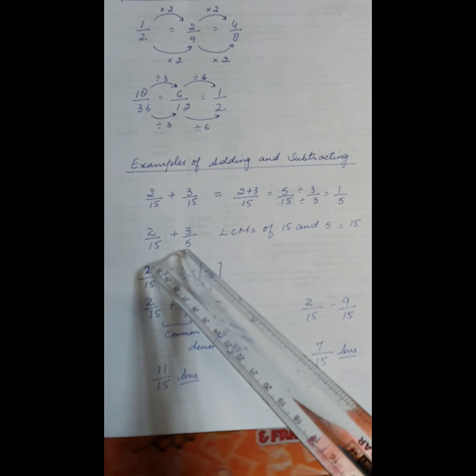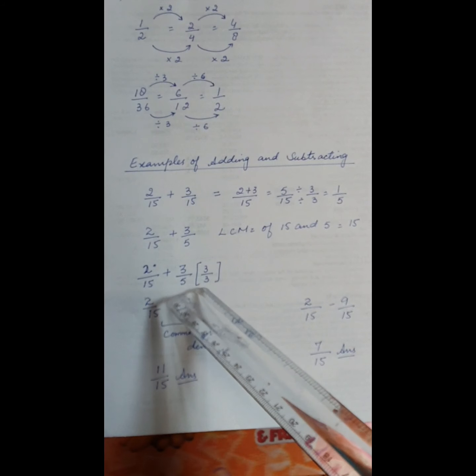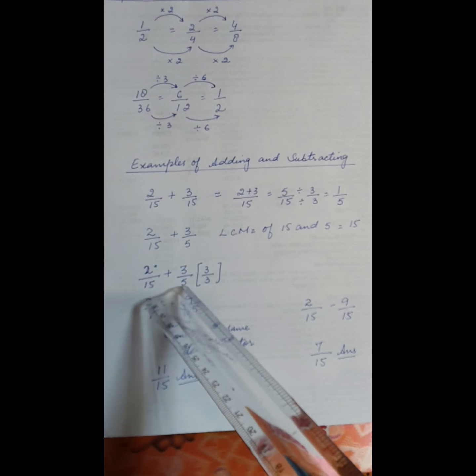So you can see in the first fraction we already have 15 as its denominator. Only in the second fraction we need to change its denominator. So we will take the first fraction as it is, that is 2 by 15. Now in the second fraction we need to multiply with the same number so that we will get the denominator as 15. So we have to find out with which number we can multiply, which will change 5 into 15. So if we multiply 5 with 3, we will get the answer 15. So we have to multiply both numerator as well as denominator with 3 now.